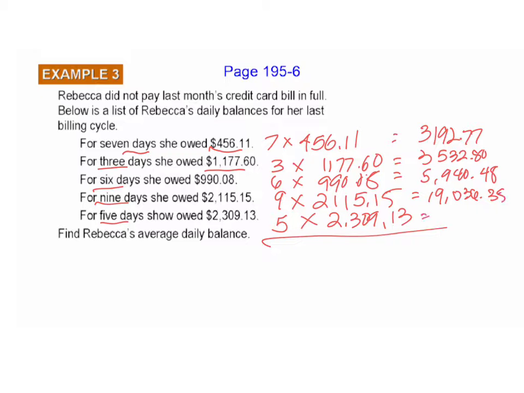And 5 times $2,309.13 is $11,545.65. Then you add them all together, and what do you get?